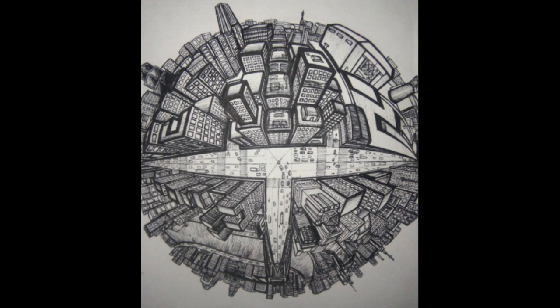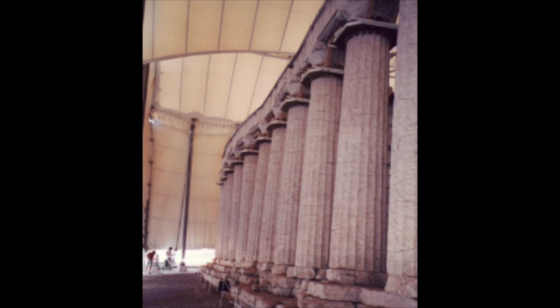Here we have an exceptional form of perspective, great detail, very, very challenging piece of work. Here we have a photograph of Roman columns that are visually going into perspective from right to left.